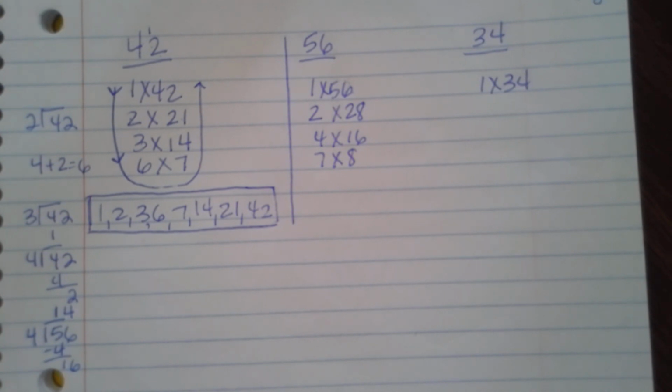Somebody list the factors of 56 for me, based on what we have written down. Raise your hand. Anna, you're not on the iPad, are you? Why don't you go ahead and put it on top of your desk for me real quick. Okay, you're not using it? All right. Can you list the factors of 56 for me?